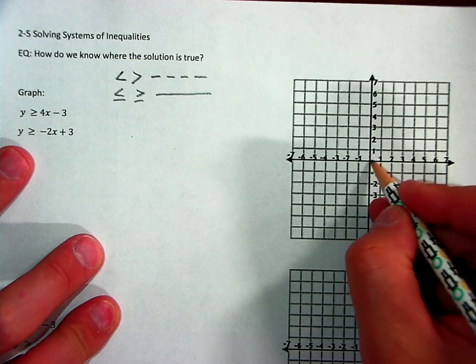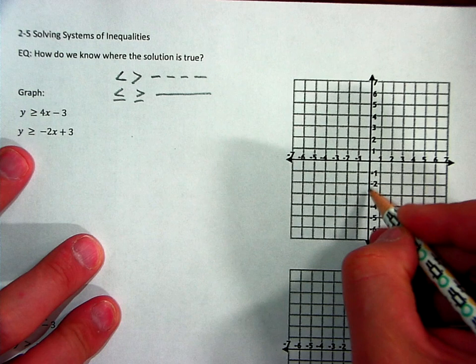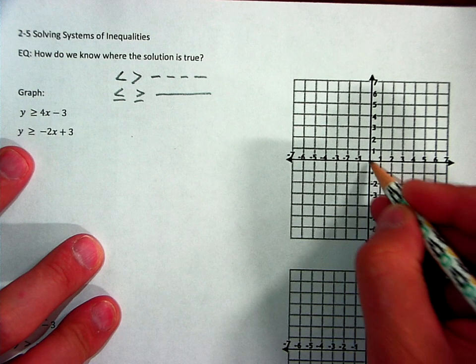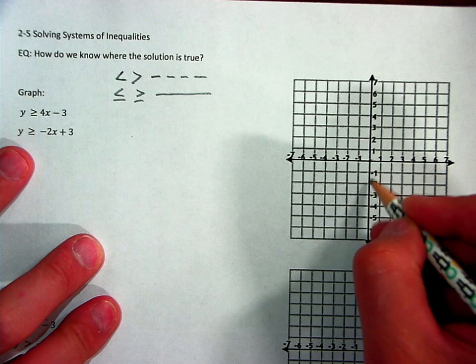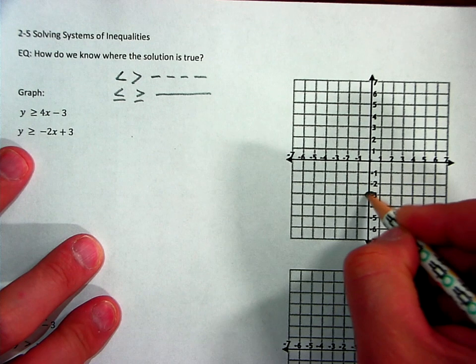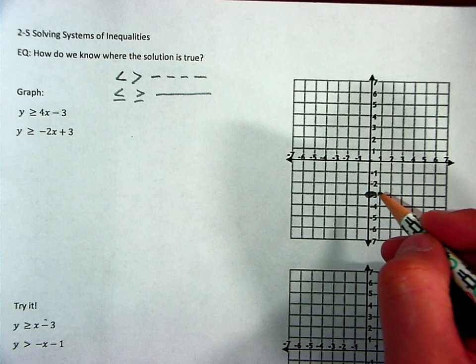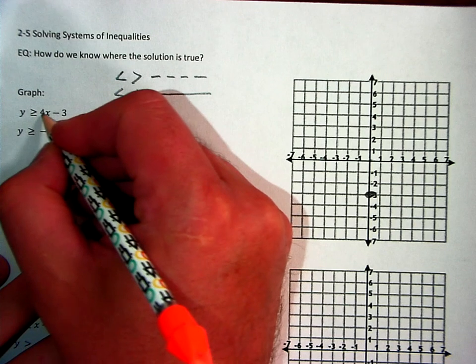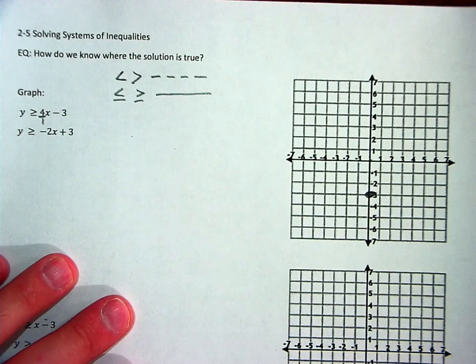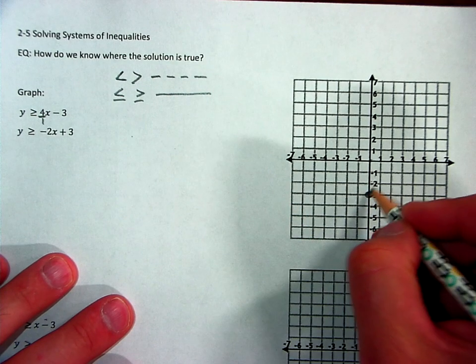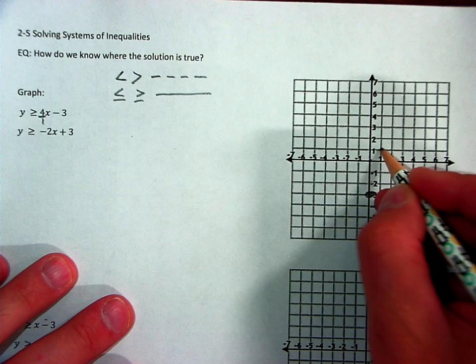So all we do is we go down 3, 1, 2, 3, and put a point. Remember, we always start at the origin, go down 3, put a point. My slope is 4 over 1. I realize it's just 4, but if it makes you feel warm and fuzzy, you can write it as 4 over 1. So I'm going to go up 1, 2, 3, 4, to the right 1.